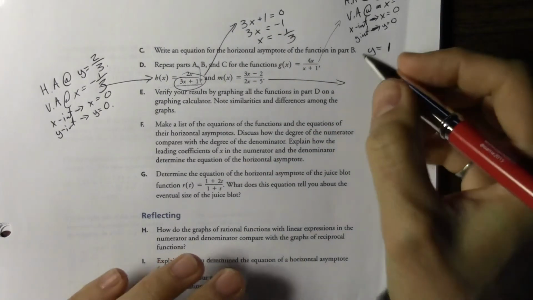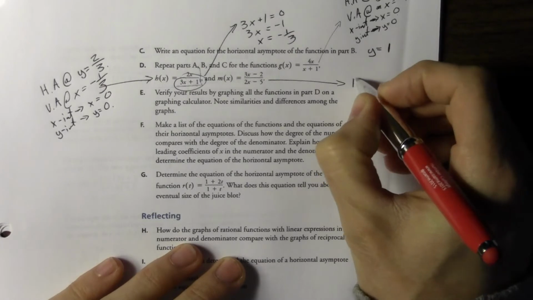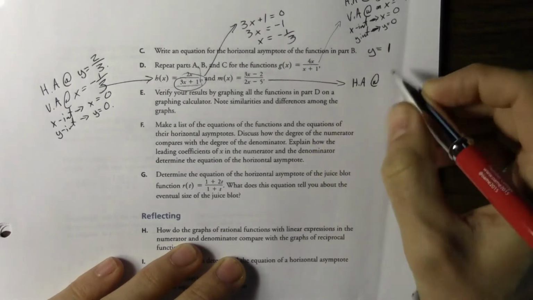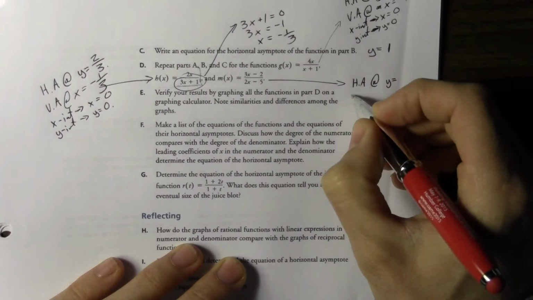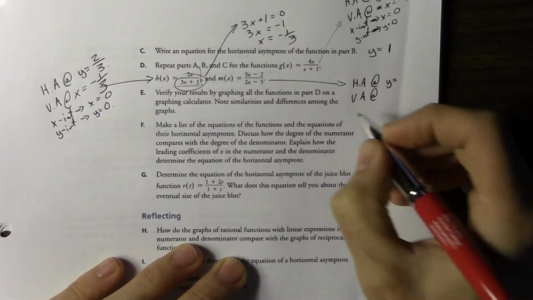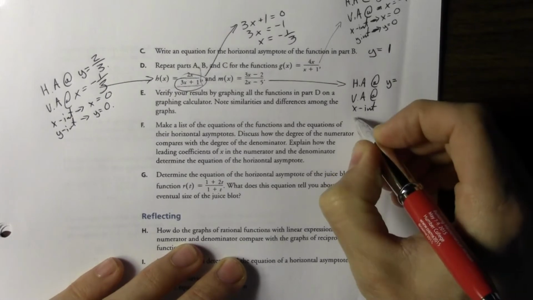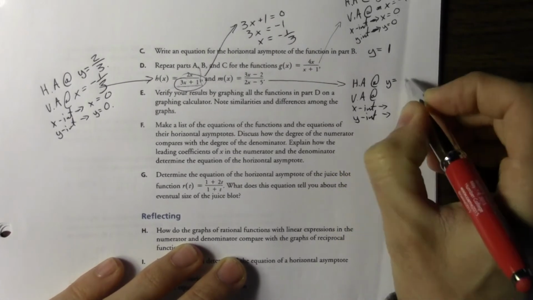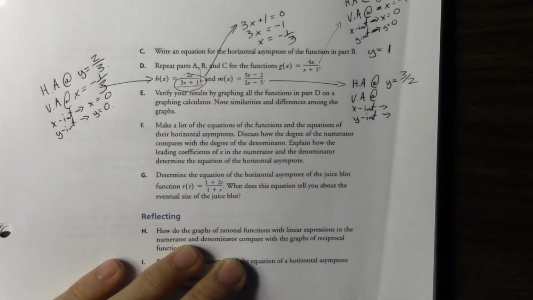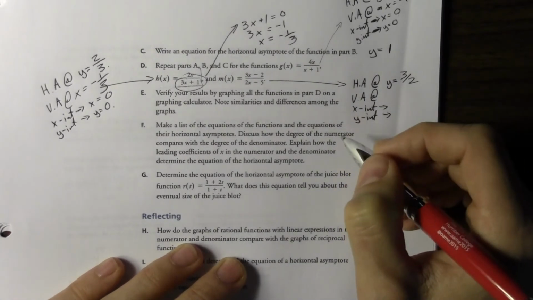This one, Nicholas, our horizontal asymptote. Horizontal asymptote? Yeah. You understand that? Why? Yeah. Okay. Our vertical asymptote.